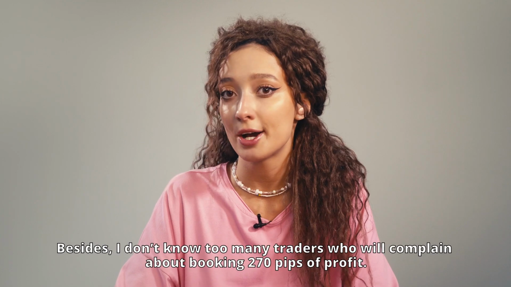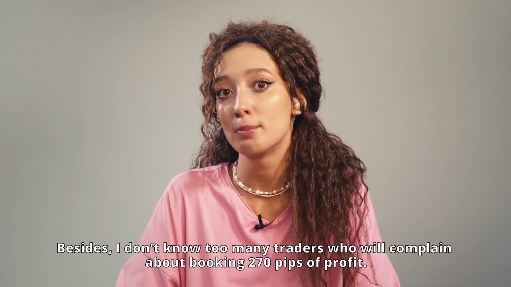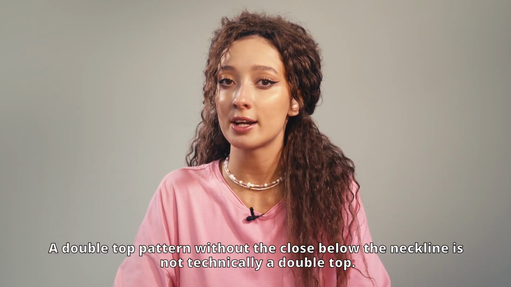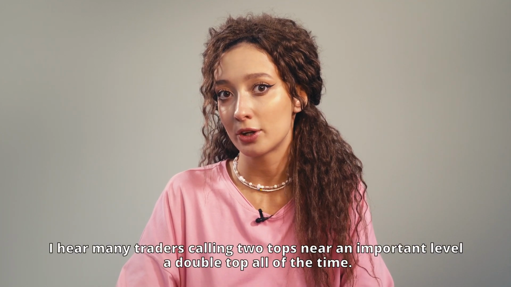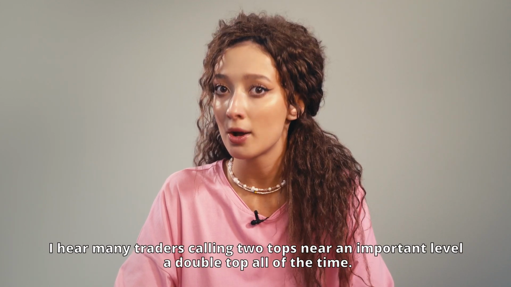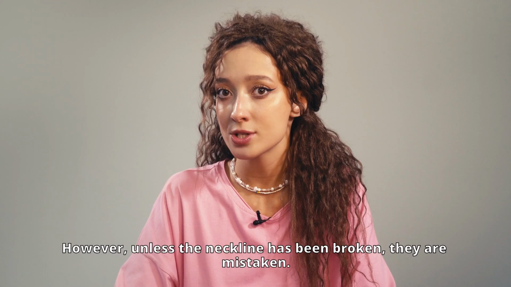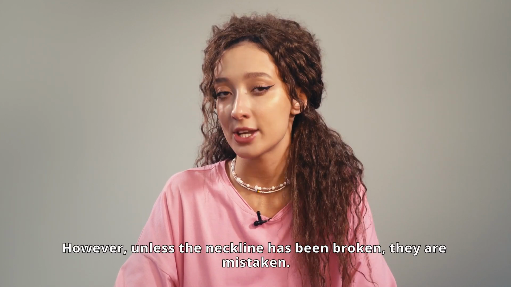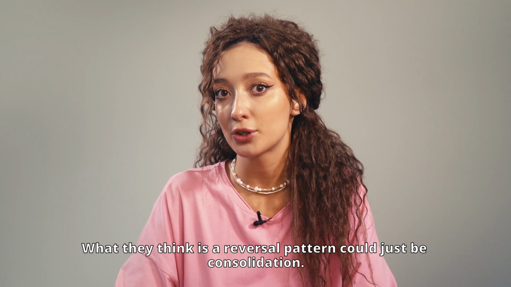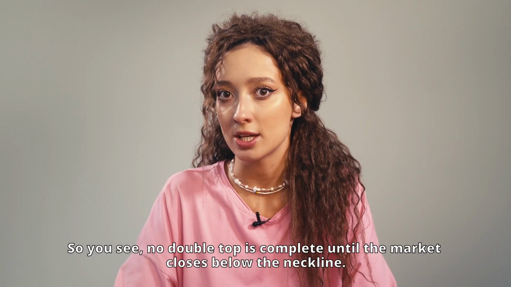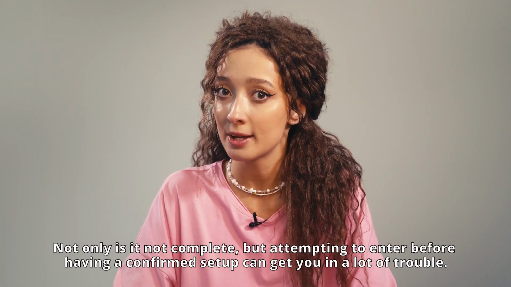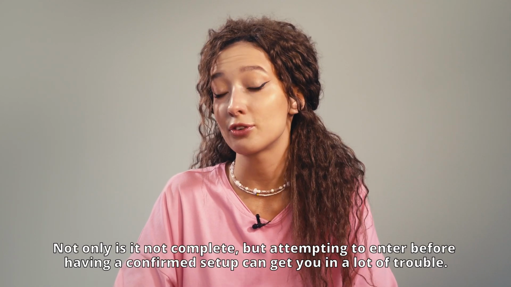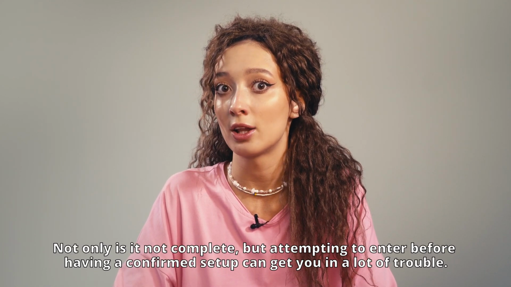Besides, I don't know too many traders who will complain about booking 270 pips of profit. A double top pattern without a close below the neckline is not technically a double top. Allow me to explain. I hear many traders counting two tops near an important level as a double top all the time. However, unless the neckline has been broken, they are mistaken. What they think is a reversal pattern could just be consolidation. So you see, no double top is complete until the market closes below the neckline. Not only is it not complete, but attempting to enter before having confirmed the top can get you in a lot of trouble.